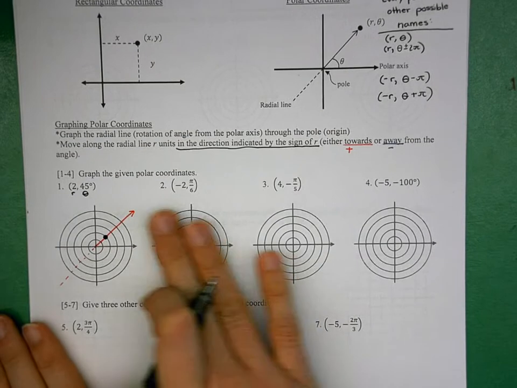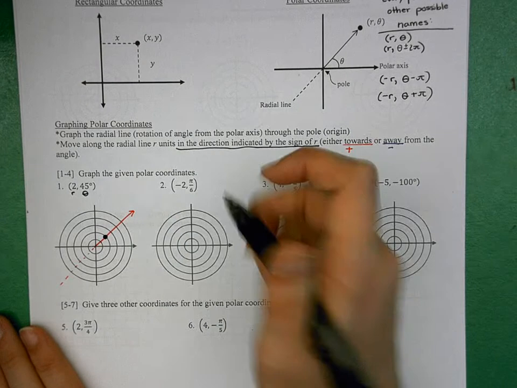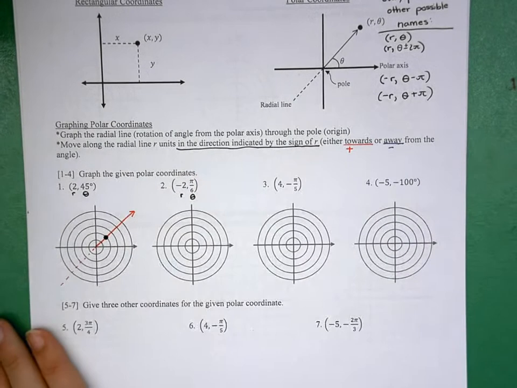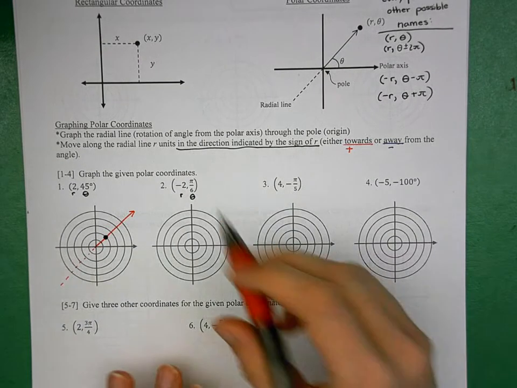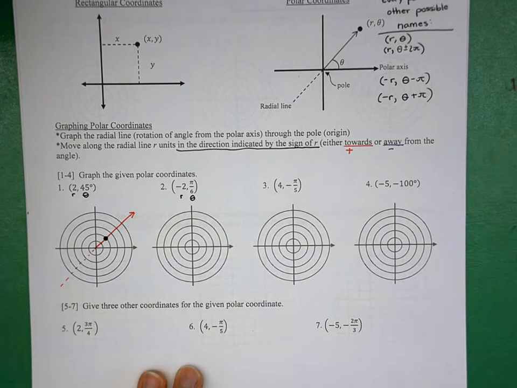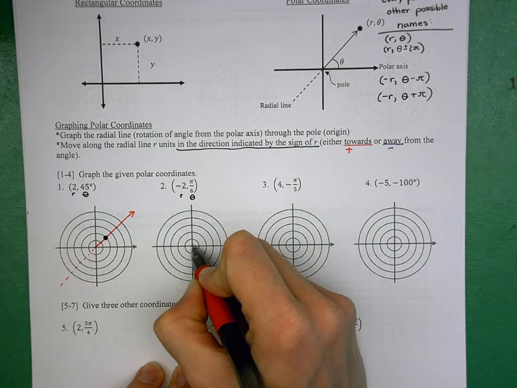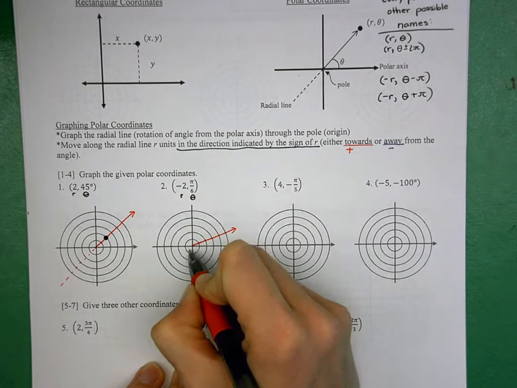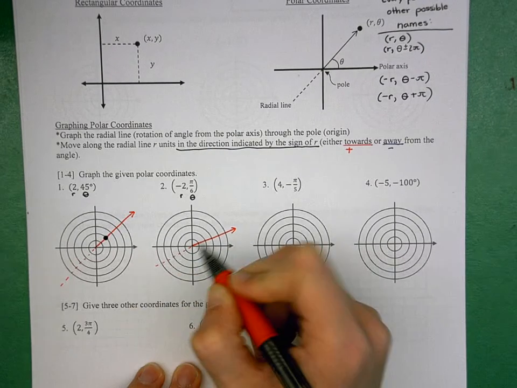Okay? Number 2, plotting this coordinate point, we have (r, theta). First up, graphing our radial line here. So pi over 6 is my theta. Where would pi over 6 be? Okay, well, pi over 6 is in the first quadrant. It's right about there. And then extending that in the opposite direction. Got our radial line.